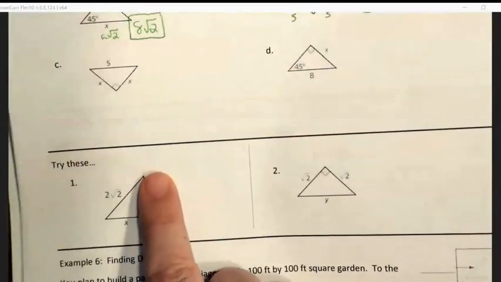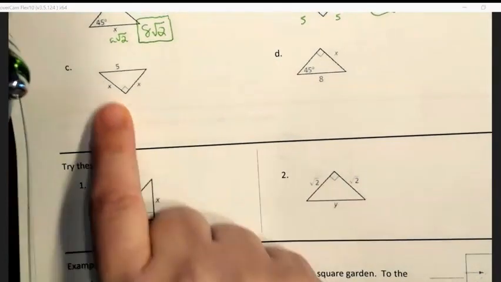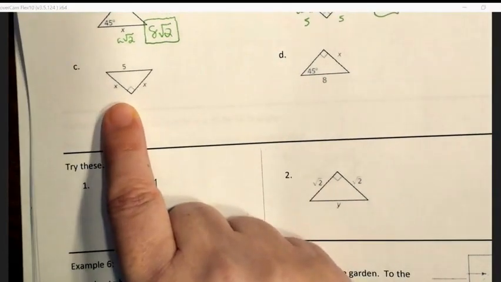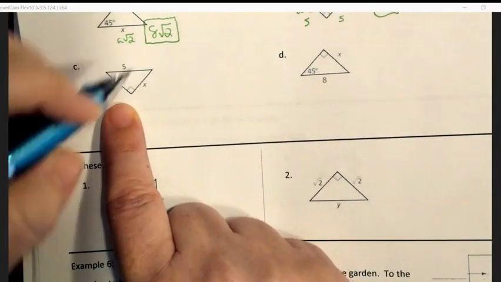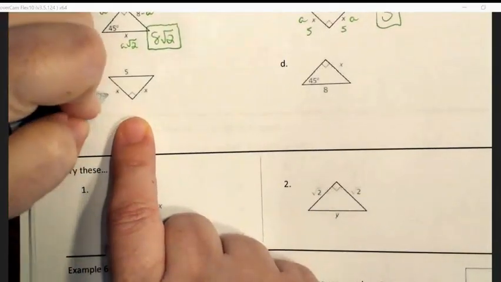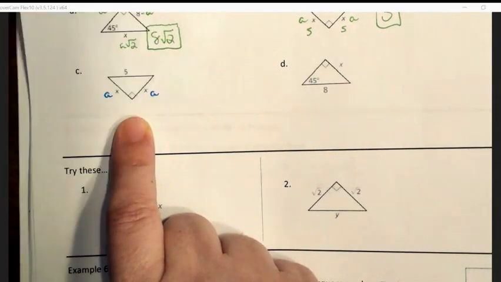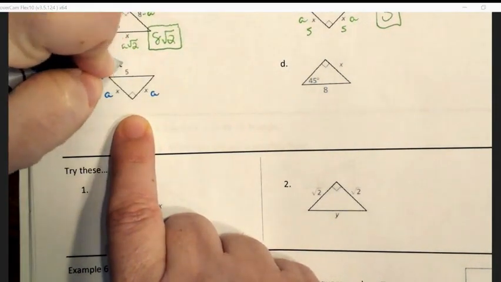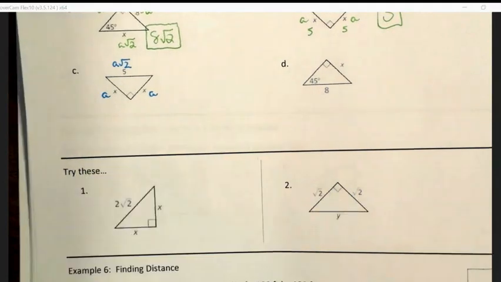Okay, let's try this one. This is going to get a little bit more complicated now. So I'm going to mark the same formula that we used in the other two. These are the sides that are the same. That's a, and the hypotenuse is a root 2.